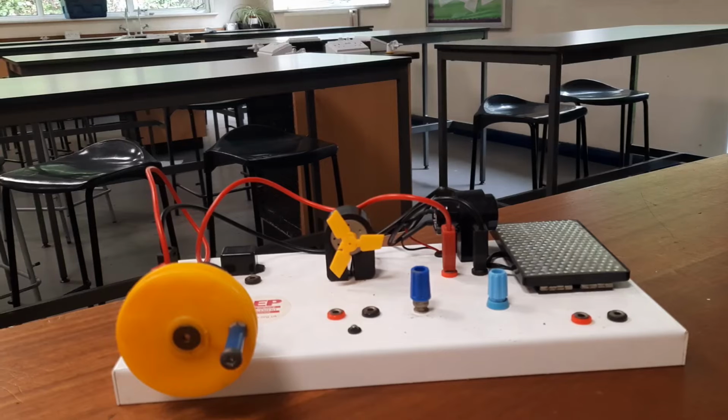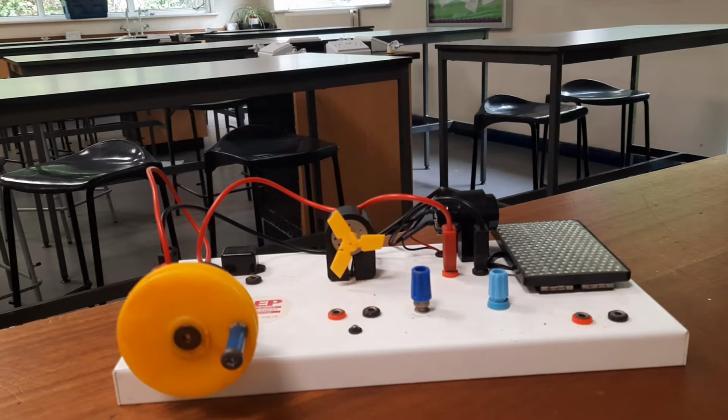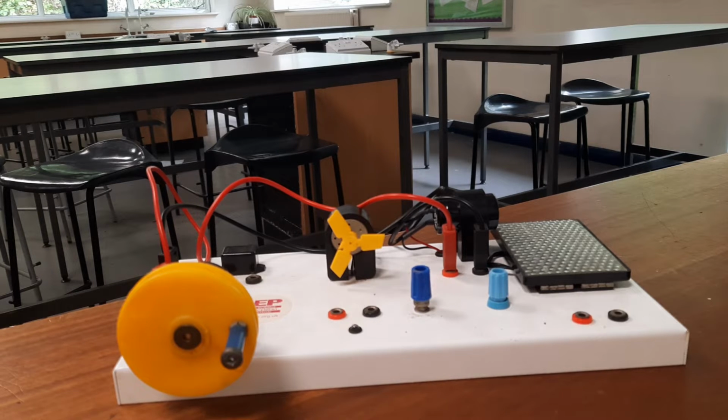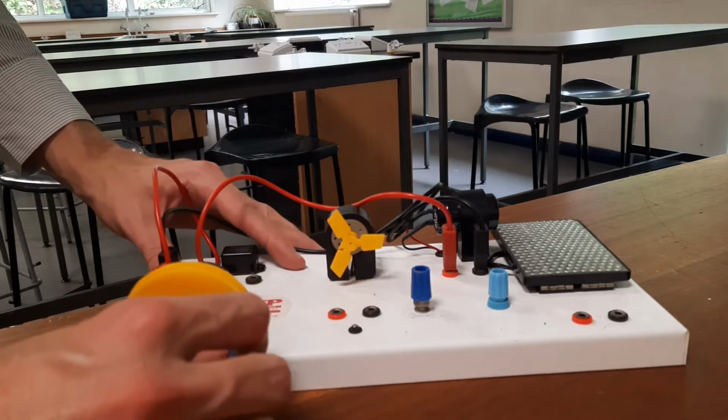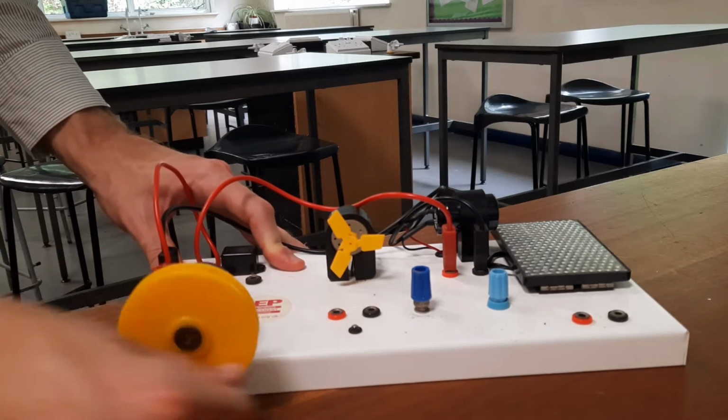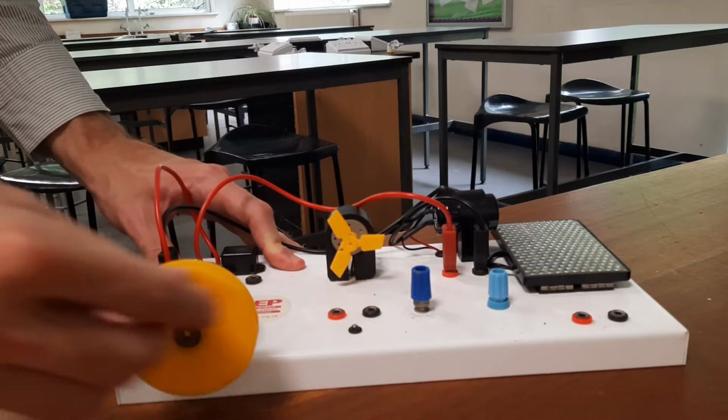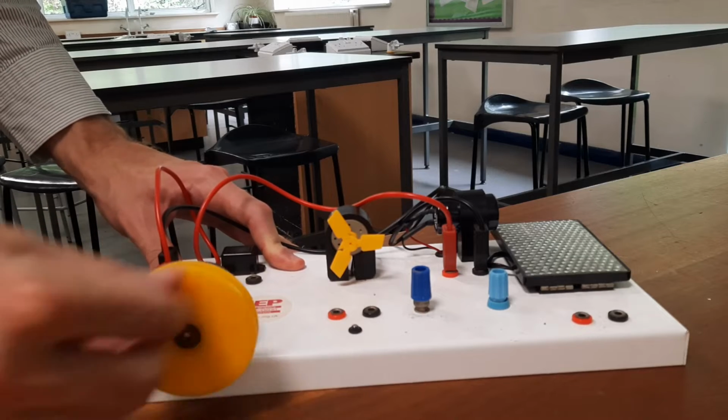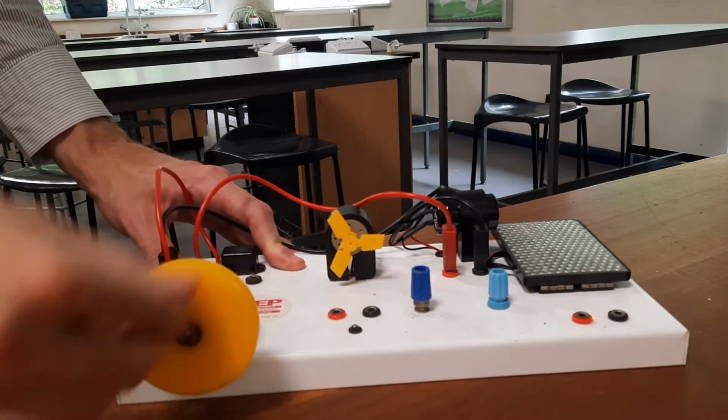Okay, so here we have something called an energy transfer circus. I'm just going to show you what's going on. First, we want to generate some electrical energy just by rotating this. So kinetic energy is converted into electrical energy here. I'm just going to power this up.